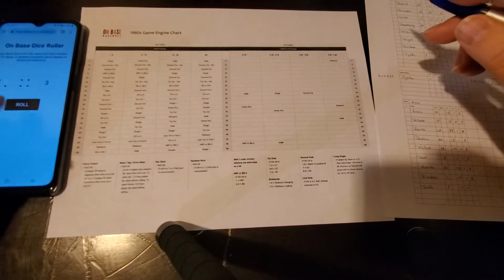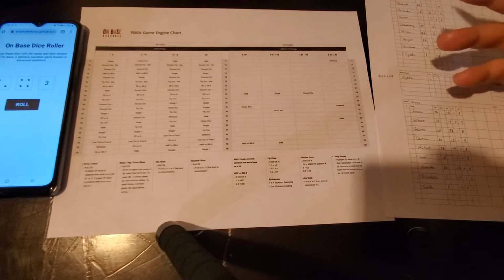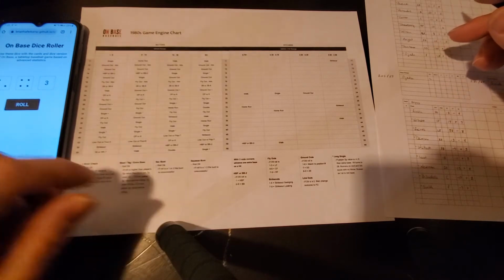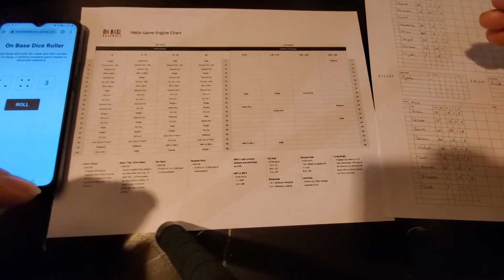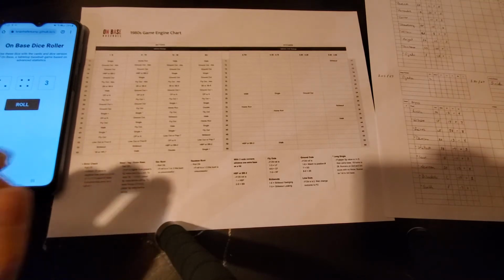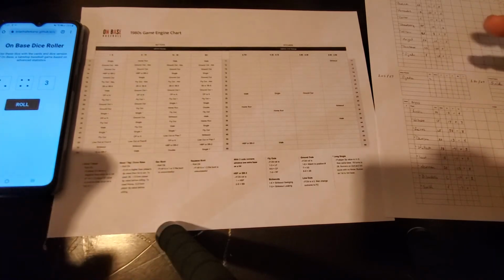Singles often will come in, depending on the era, anywhere between 14 and 17% of all plate appearances. So not 15% of all base hits, 15% of all plate appearances. So this is what we're gauging all of these home runs, doubles, triples, singles against: plate appearances.